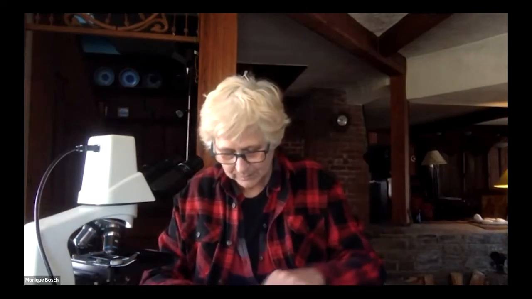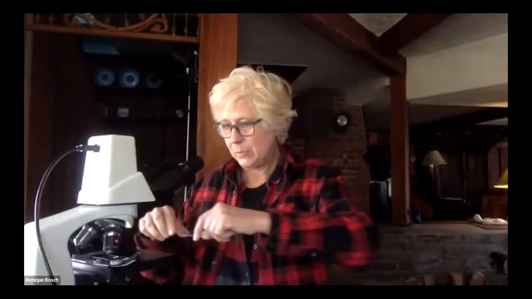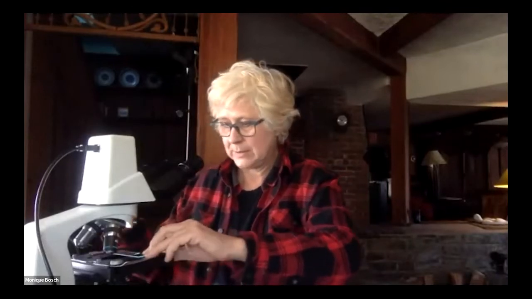Because the one will always be where you get the clean water. So then you take your slip cover, put it on top, and you want to see it spread out evenly across the entire slide. I don't know if you can see that. And then we're going to put it under the microscope. I'll take this one out that I was looking at earlier.